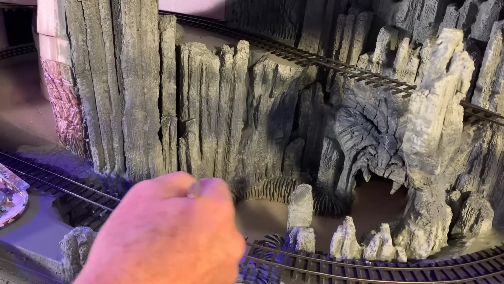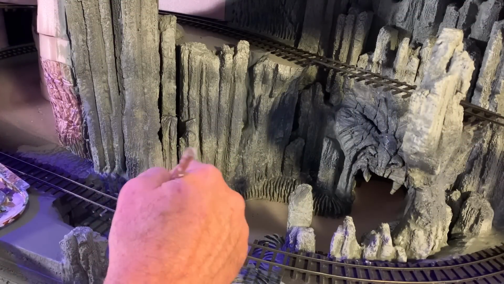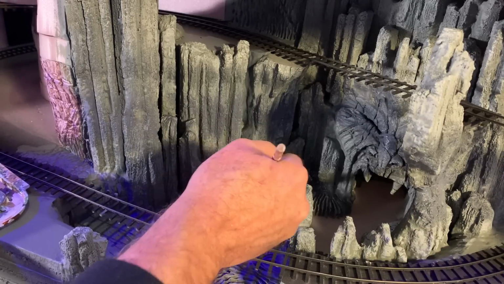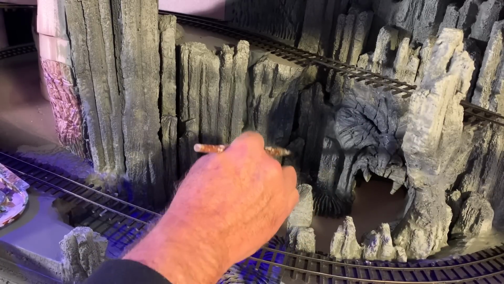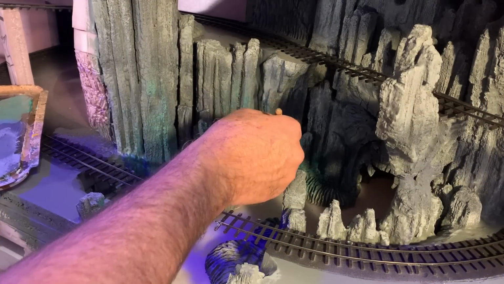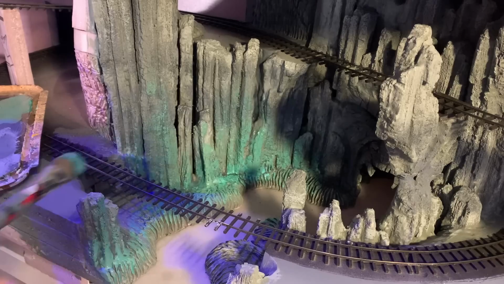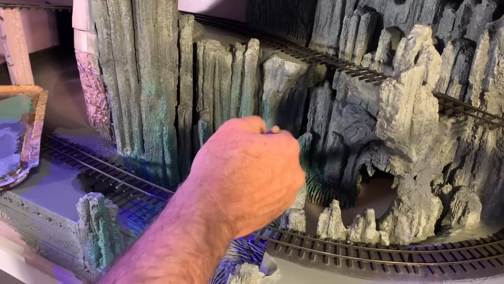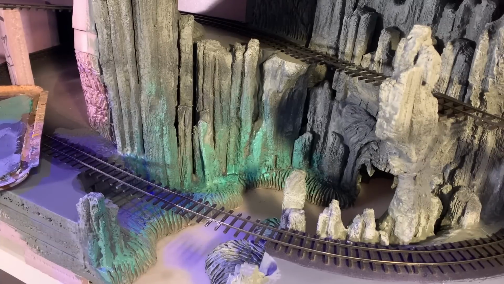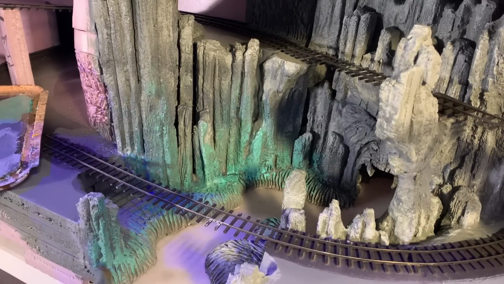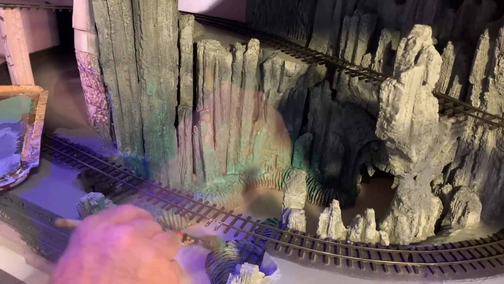I'm taking some of these darker grays, like this dark bluish gray, and adding some horizontal lines. Get the look of ancient strata down here. I thought the gray was becoming a little monotonous, so I'm adding some color in the form of a kind of a sickly blue-green that is creeping up from the edge of the water.